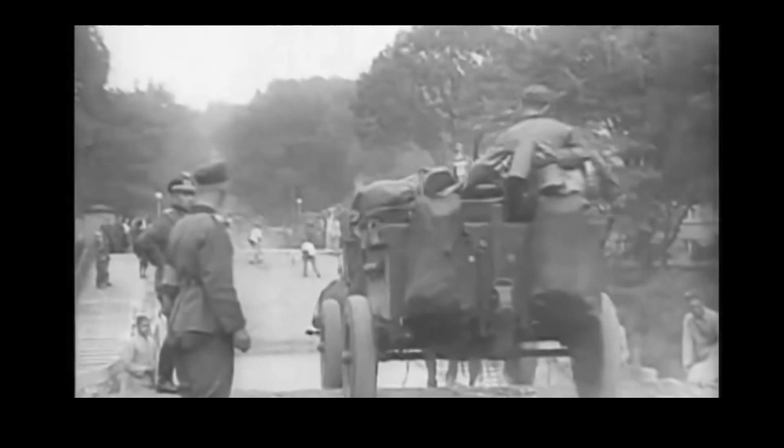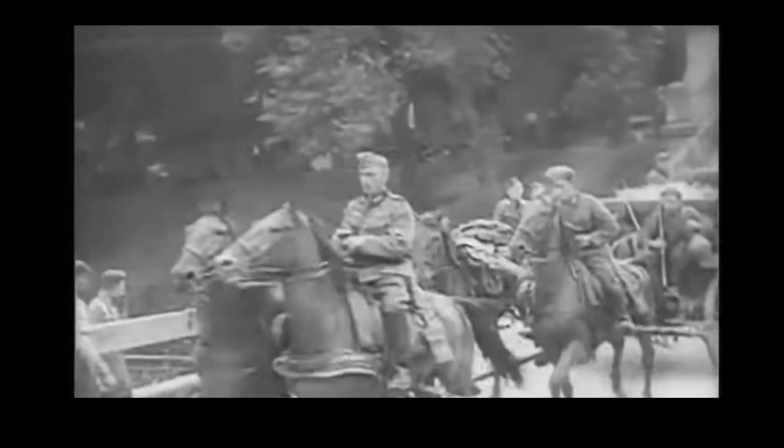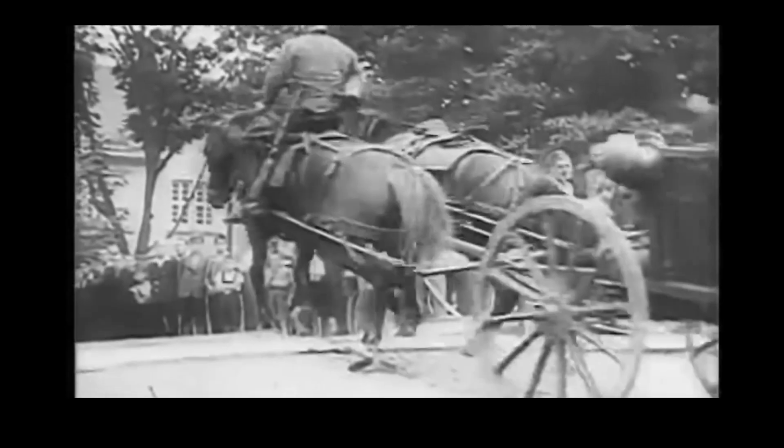The invasion of Poland was the first step in Hitler's plan for world domination and set the stage for the horrific events that would unfold in the coming years. The key moments and events that shaped the outcome of the invasion were numerous and included both military and political factors. One was the rapid advancement of the German army into Polish territory.